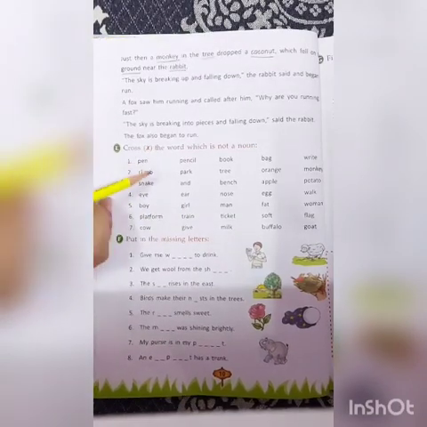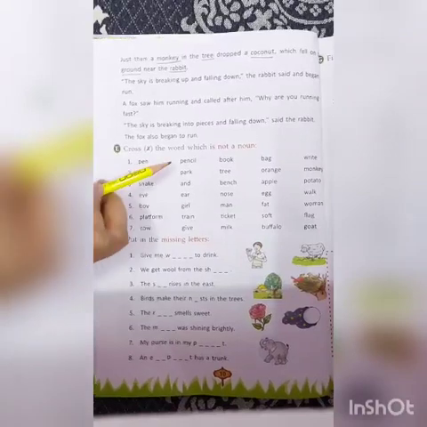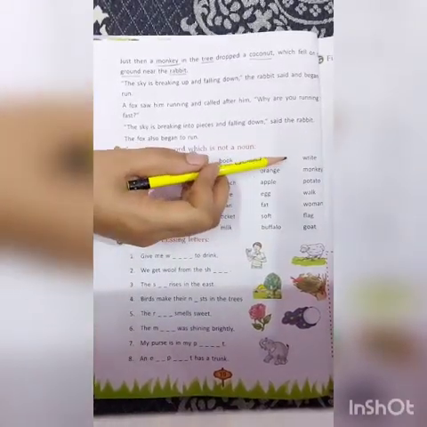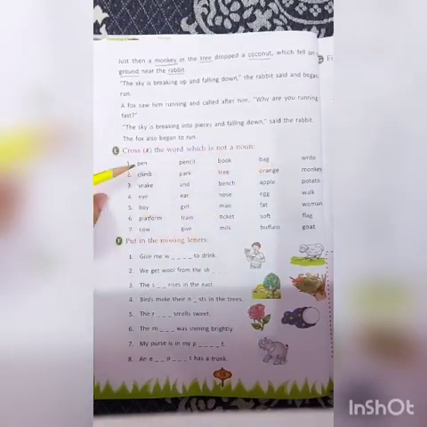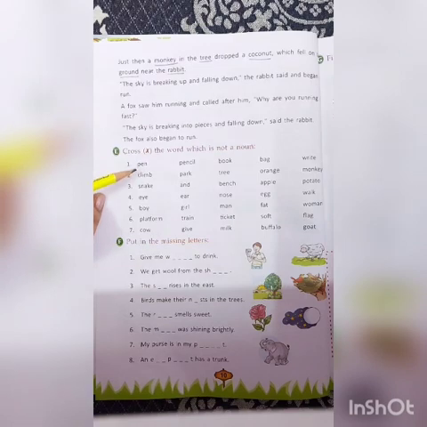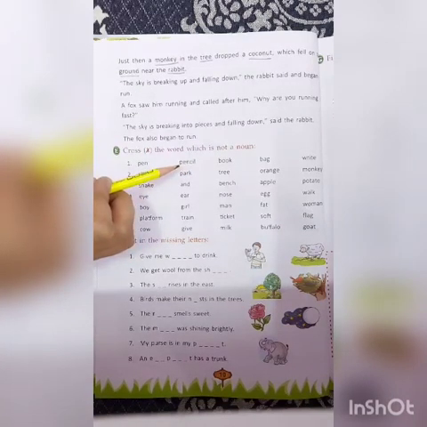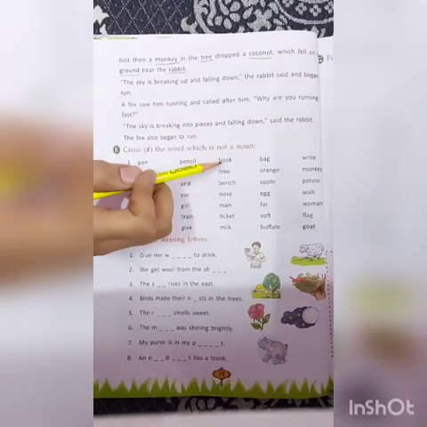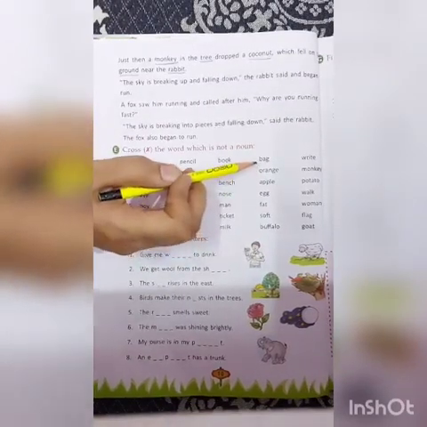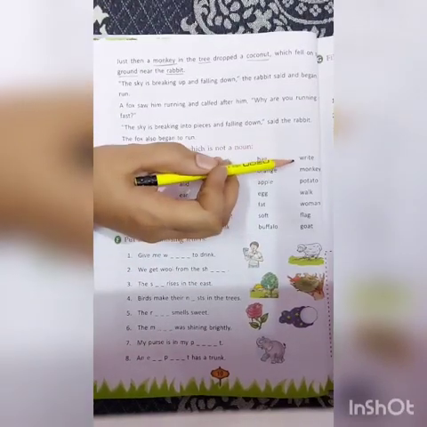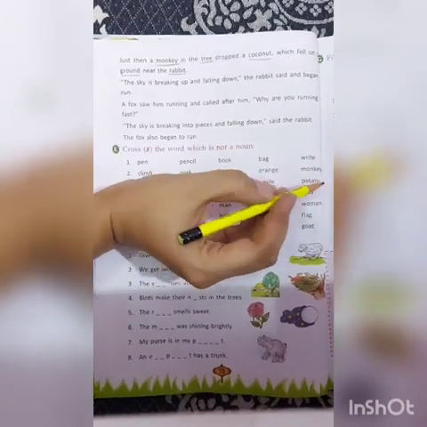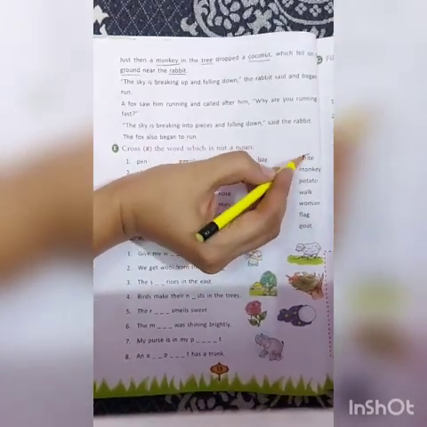Let's read the first group of words. Pen, pencil, book, bag, write. Which one of them is not a noun? Is pen a noun? Yes, it's a thing. Pencil is also a noun. Book is also a noun. Bag, yes, it is also a noun. Write. No, so this is not a noun. So let's put a cross on it.